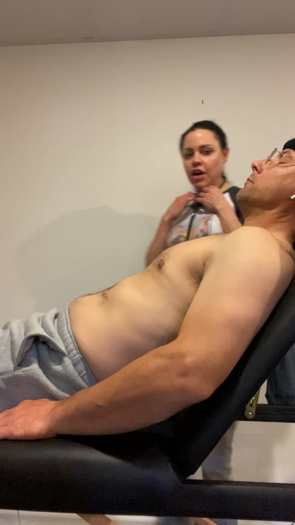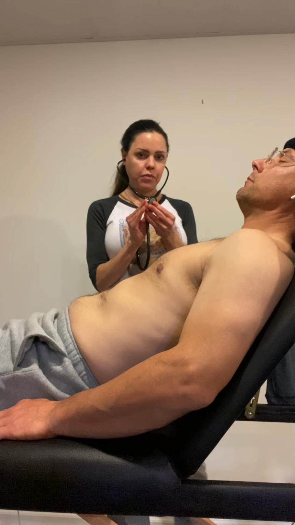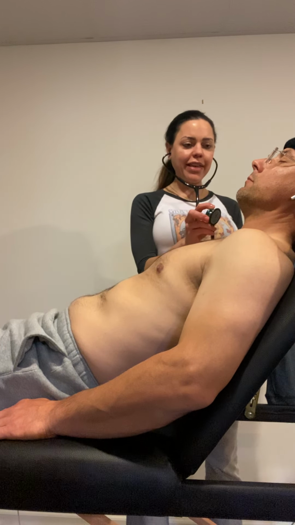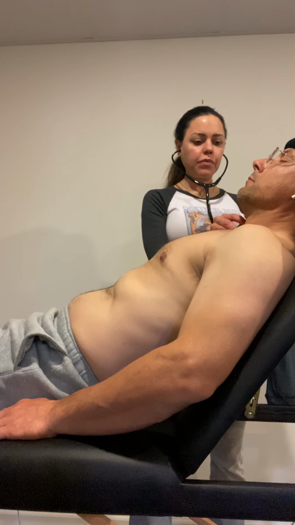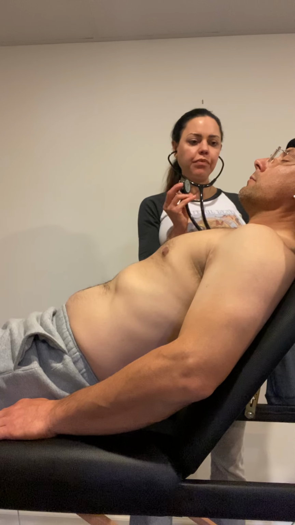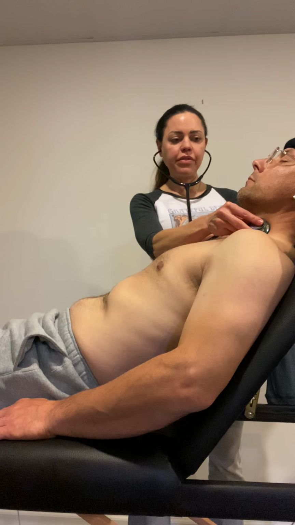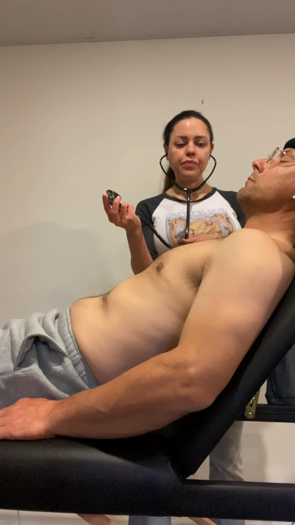This leads us to the auscultation portion. I'm going to turn the camera again. I'm going to start with the carotid arteries. Graham, can you take a breath in and hold it? And exhale. And hold your breath. And exhale.